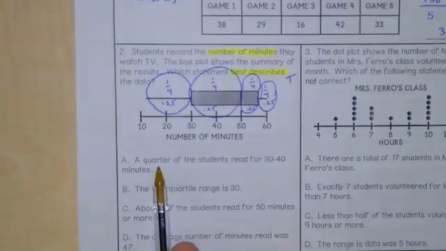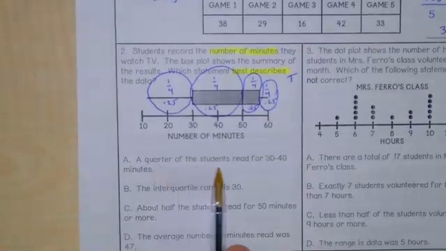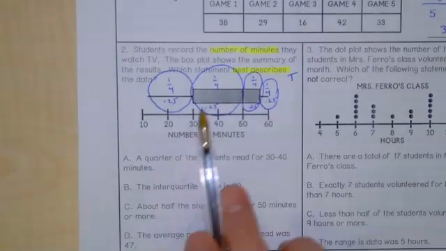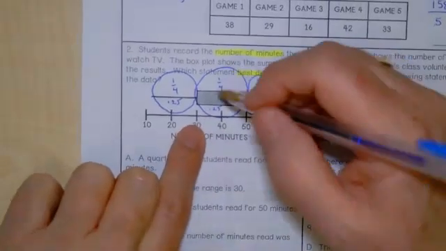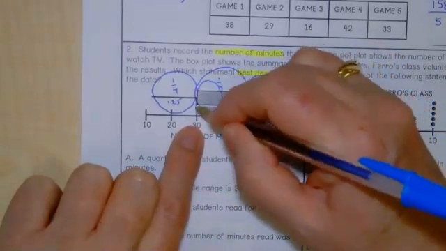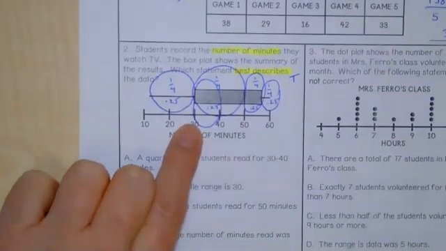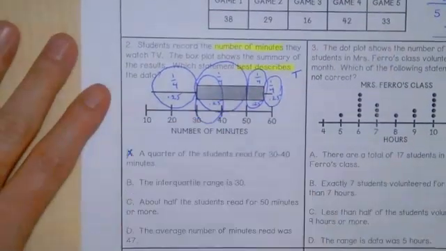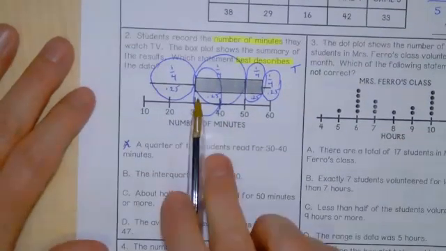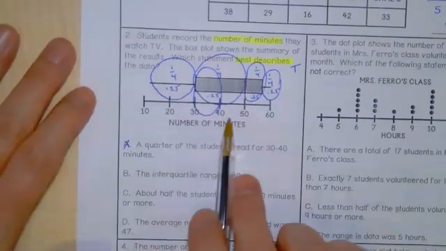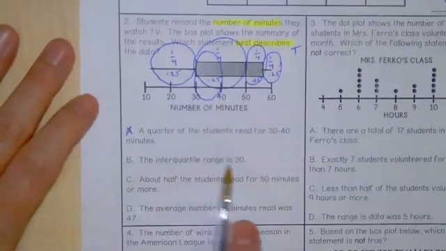A quarter or 1/4 of the students read for 30 to 40 minutes. So here's 30 to 40. Does this section right here represent 1/4? No, so it's not that answer. To be 1/4, it would have to be that whole amount, right? The interquartile range is 30.